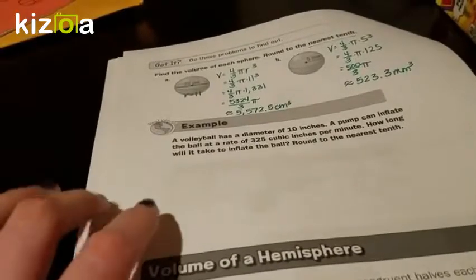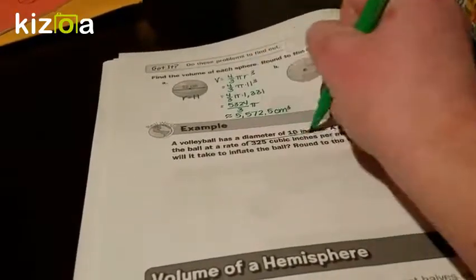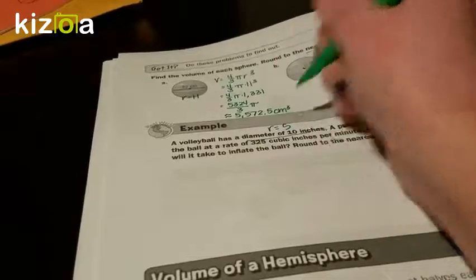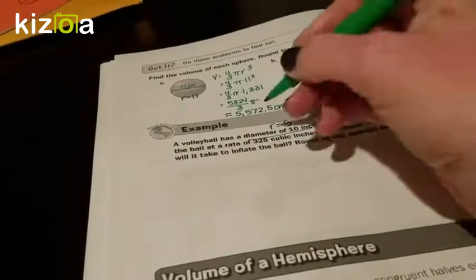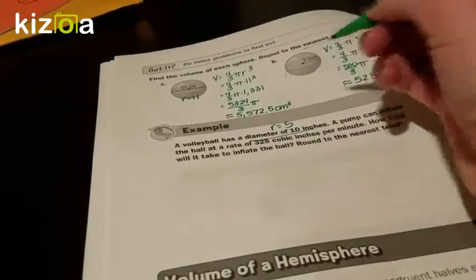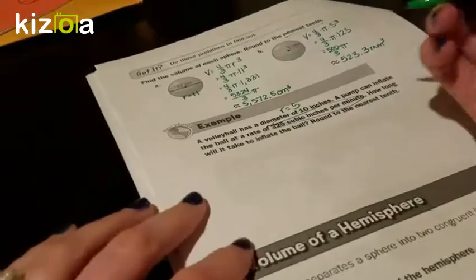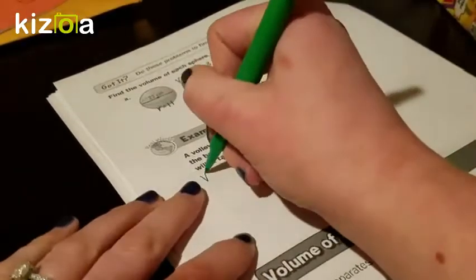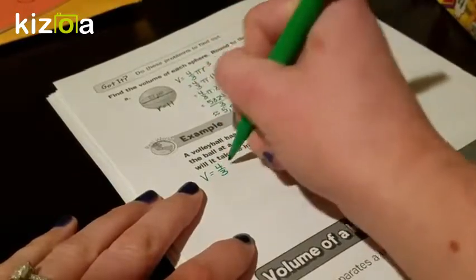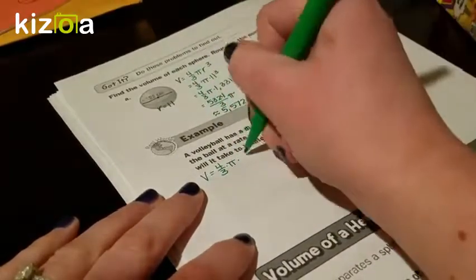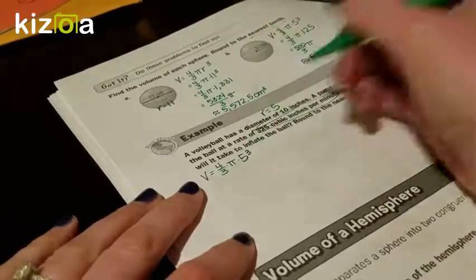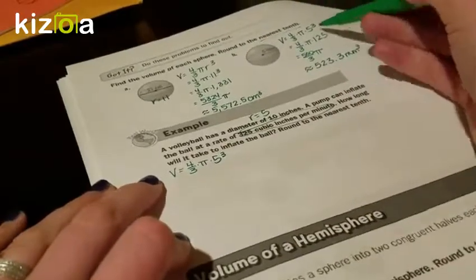A volleyball has a diameter of 10 inches. Diameter is 10, which tells me the radius is 5. A pump can inflate the ball at a rate of 325 cubic inches per minute. How long will it take to inflate the ball? So for inflating it, we're filling it with air, so we're looking for volume. So 4/3 times pi times 5 cubed. We actually just calculated that up here.